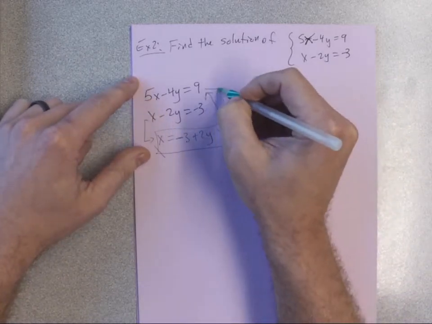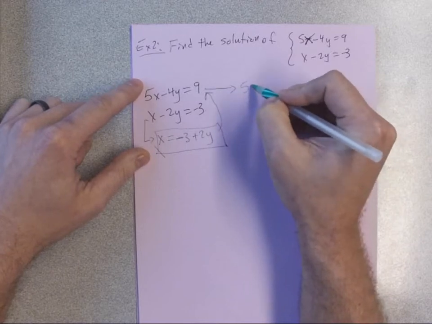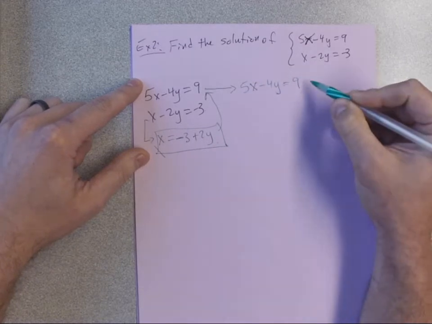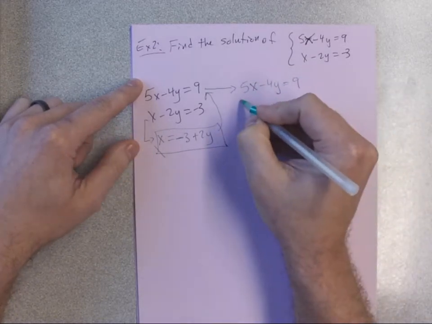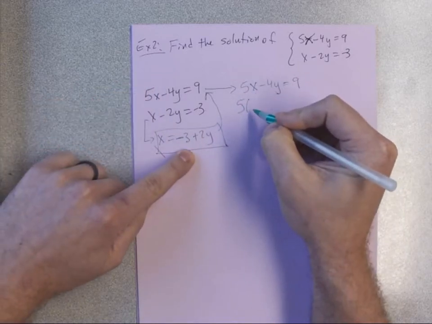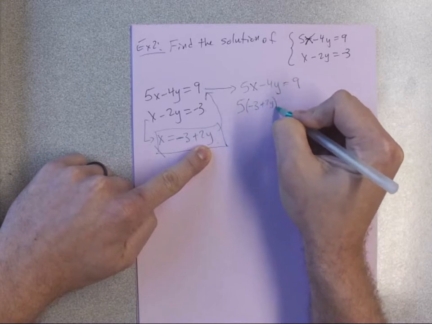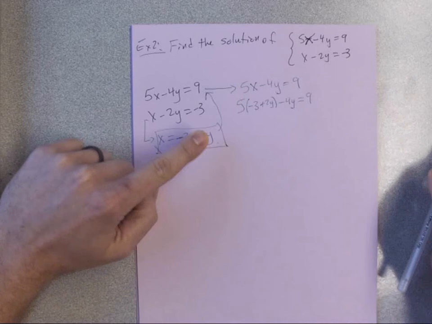Alright? So 5x, and I'll just go ahead and rewrite it. You don't necessarily have to. So I'm going to use this equation and I'm plugging this in here for x now. So it's 5, and this x is replaced with -3 plus 2y. And then this -4y is still here, and so is the 9.